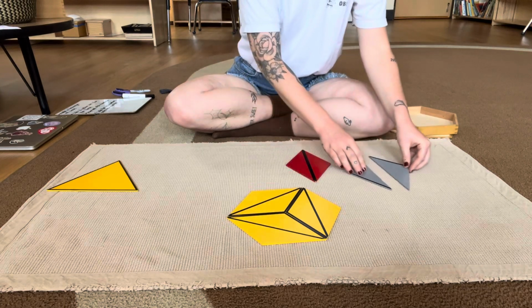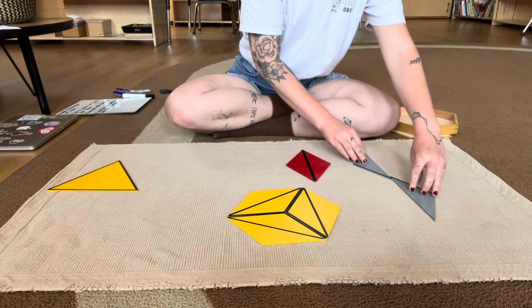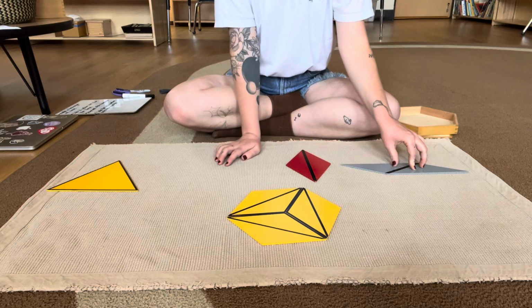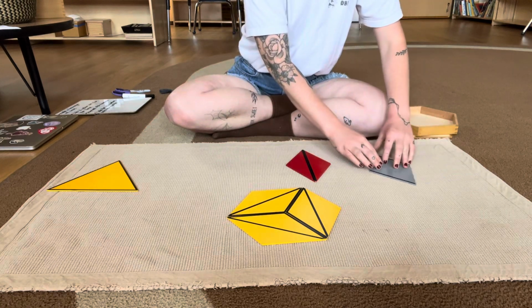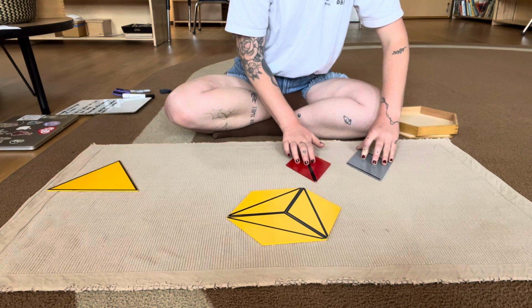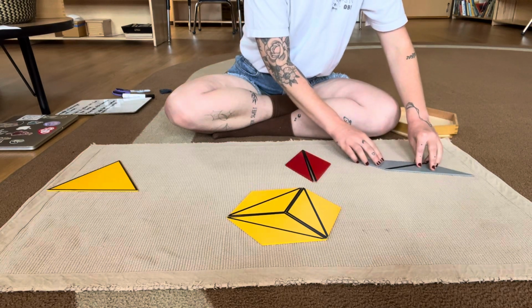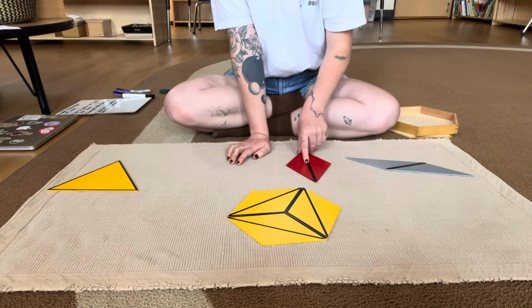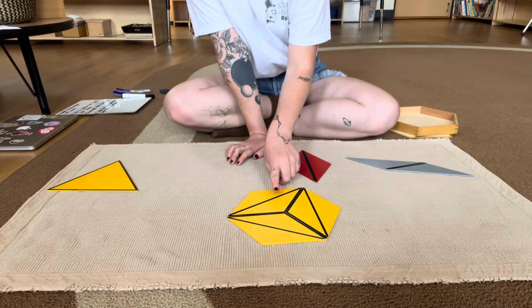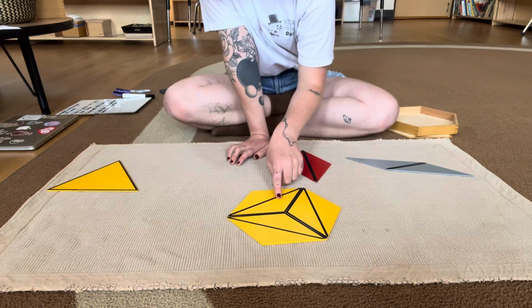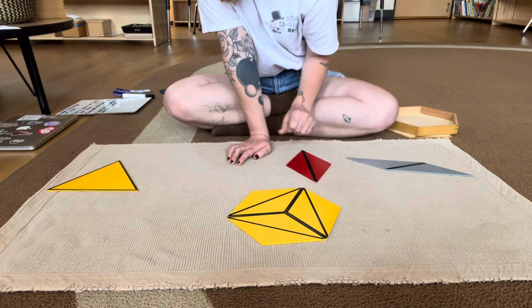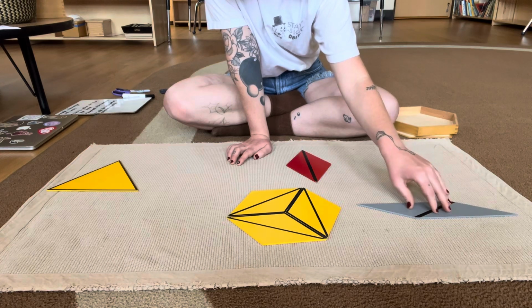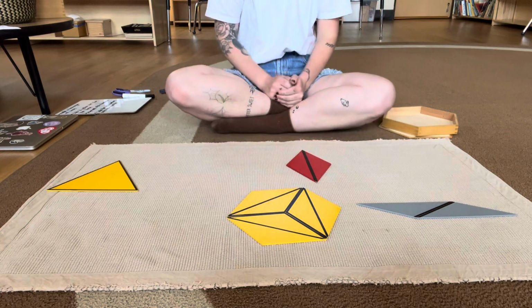So this rhombus, which we made from this parallelogram, the rhombus is equal to the red rhombus. That means that the gray parallelogram is equivalent to the red rhombus, and the red rhombus is equal to 1/3 of our hexagon. So that means that the gray parallelogram is equivalent to 1/3 of our hexagon.